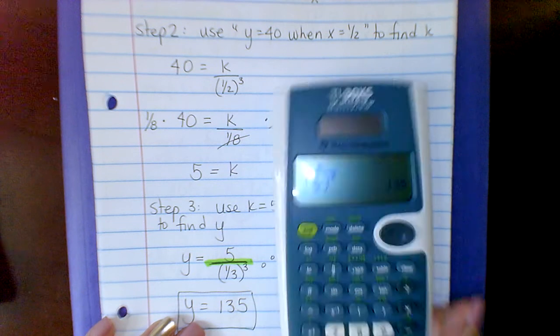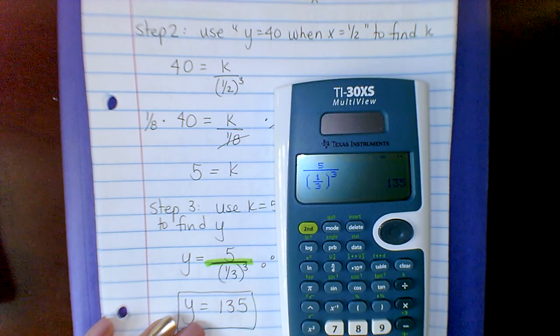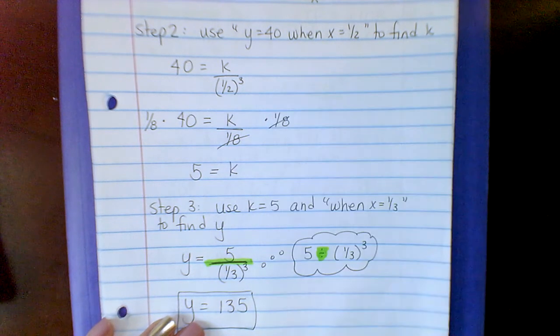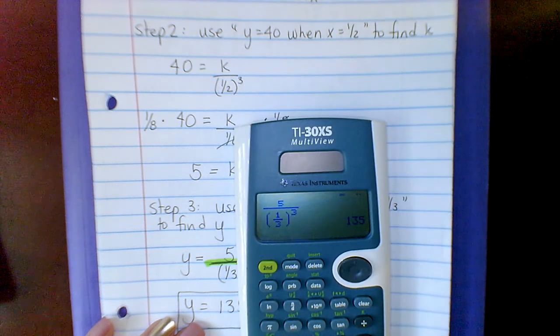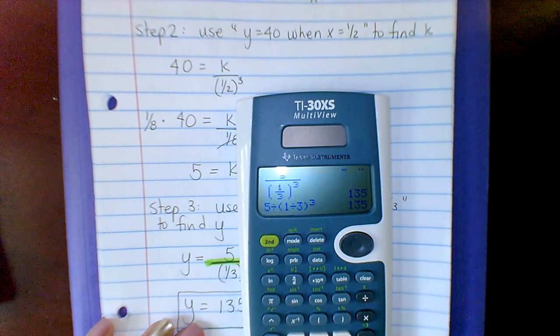It is certainly doable, but I feel like it's more room for mistake in there. So that's why I just changed the fraction into division and just did it as 5 divided by 1/3 cubed and got 135.